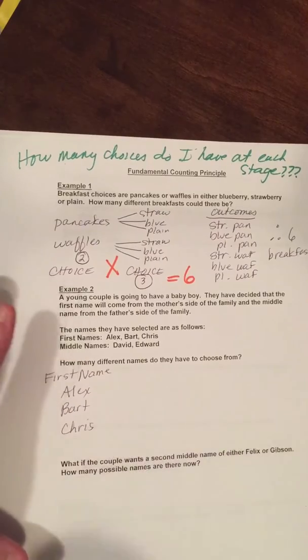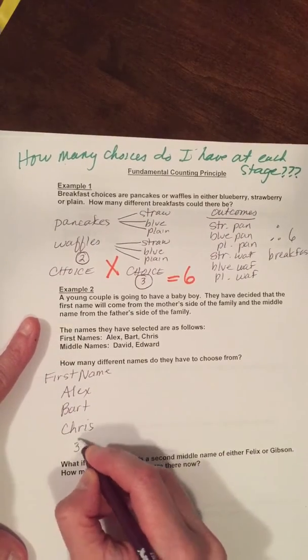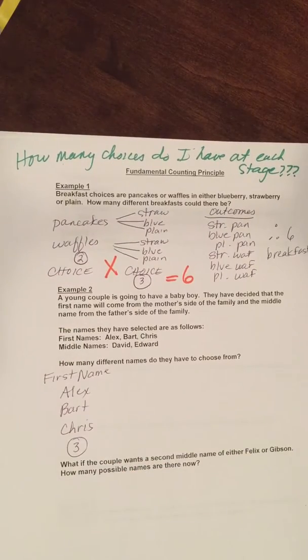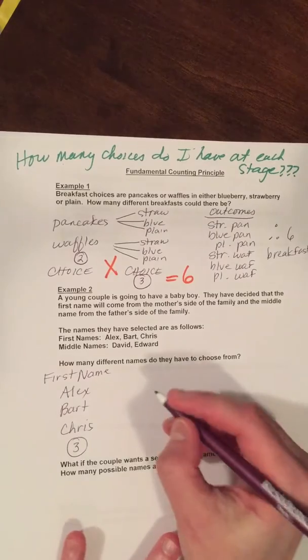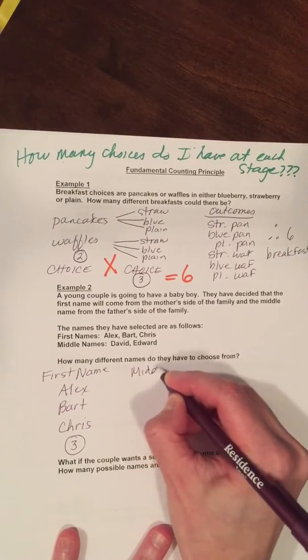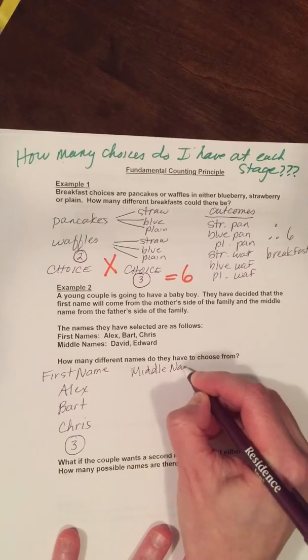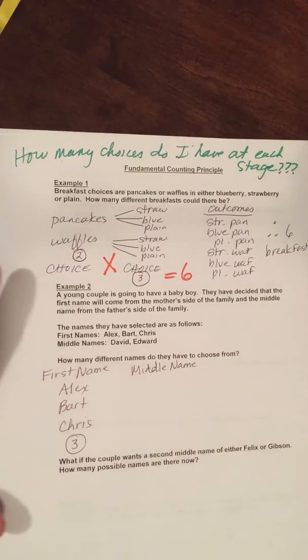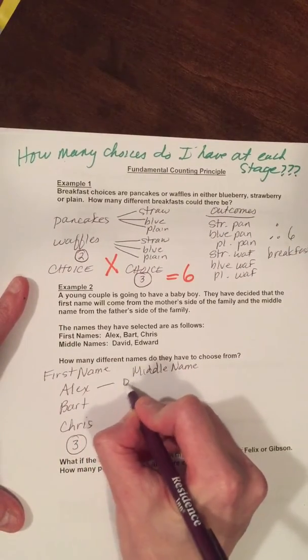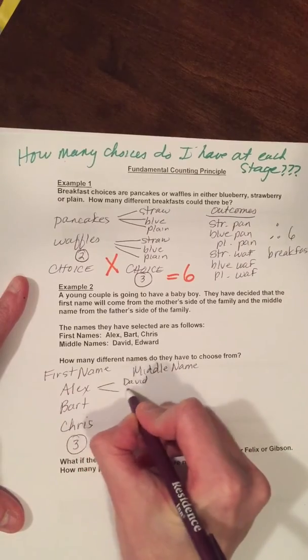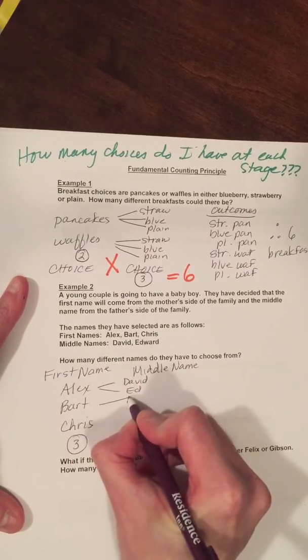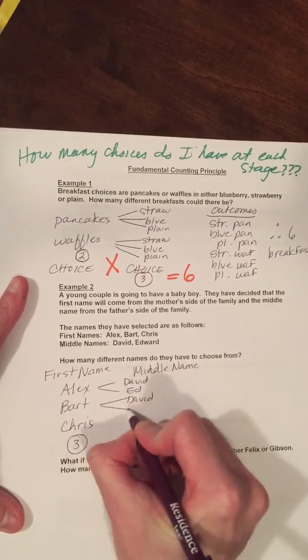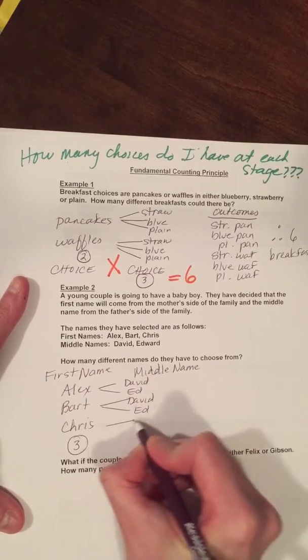So for the first decision, they've got 3 choices. The middle name, which will be their second decision, they've decided David or Edward.